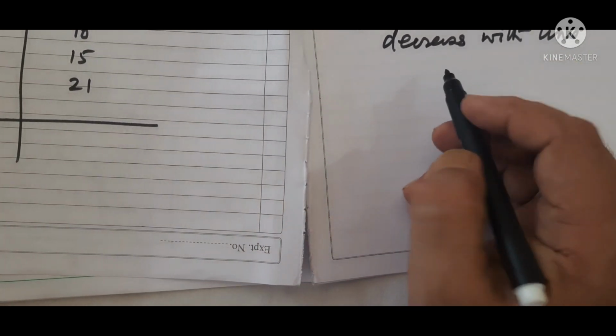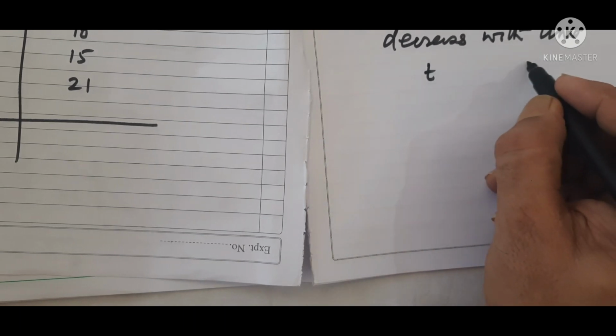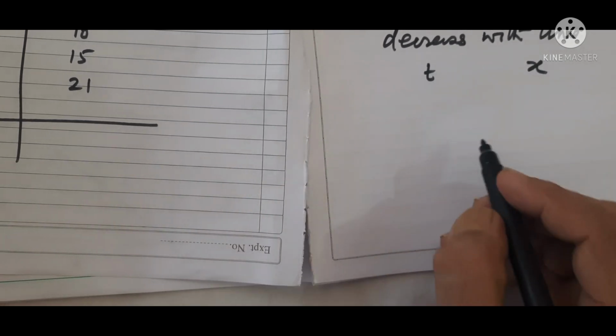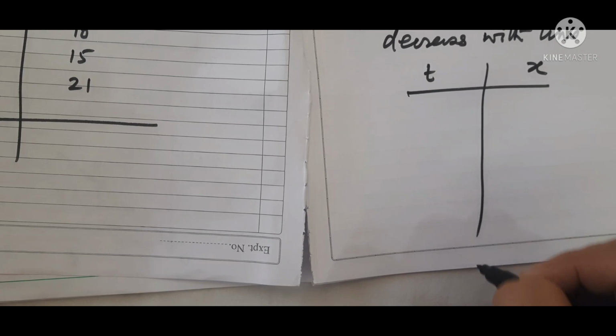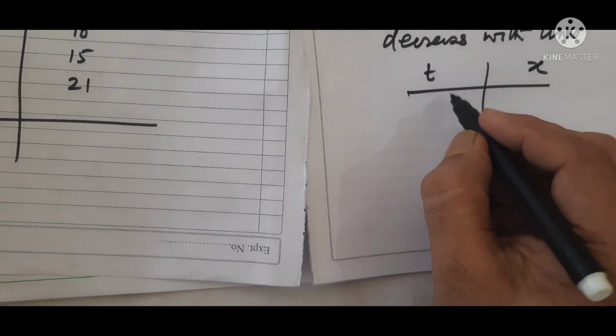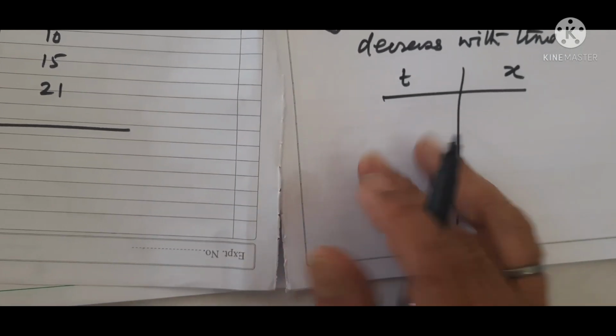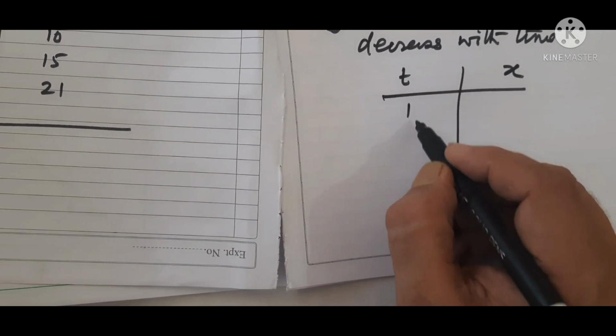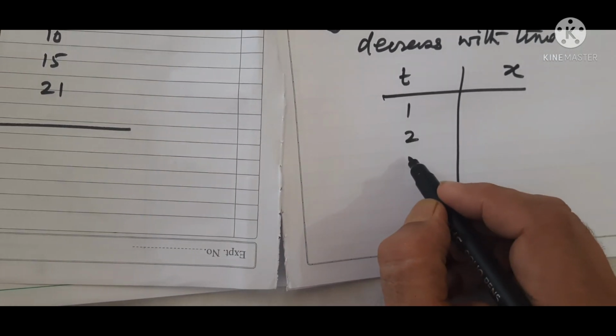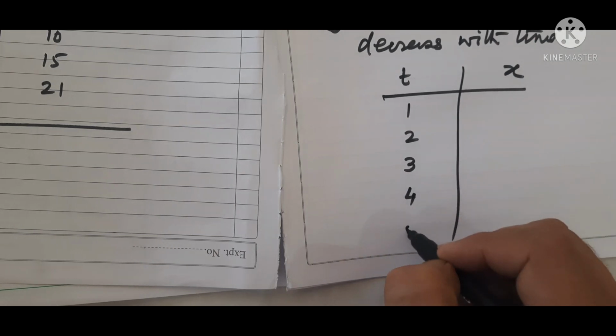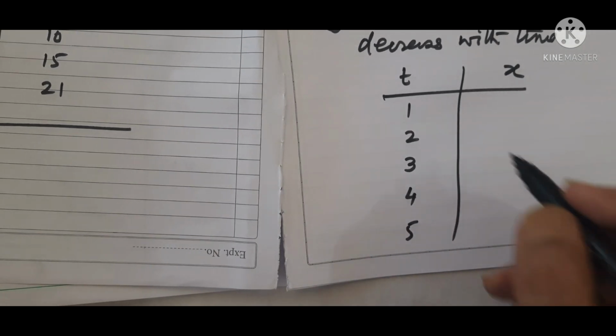Another data we can take, t and x. Say for example, t in second and x in meter. So 1 second, 2 second, 3, 4, 5 like that.